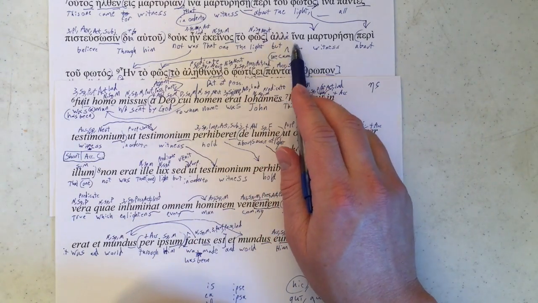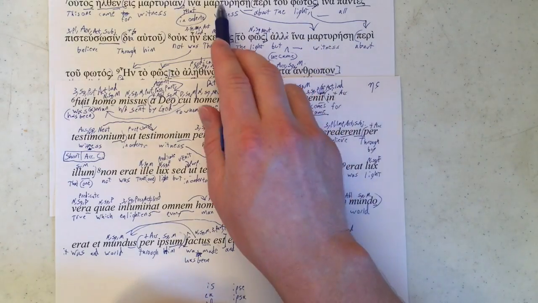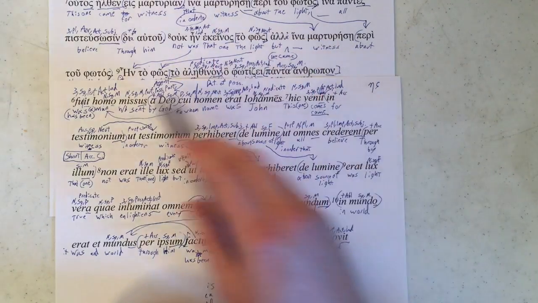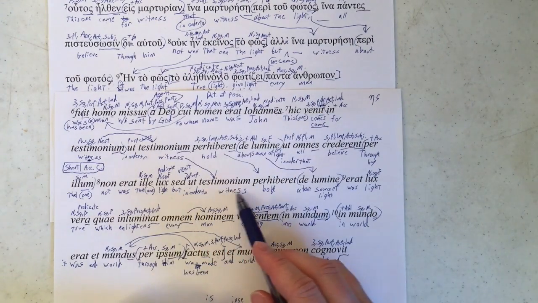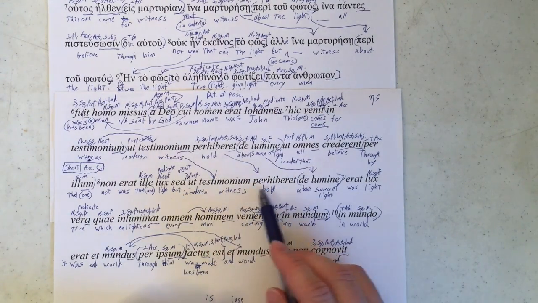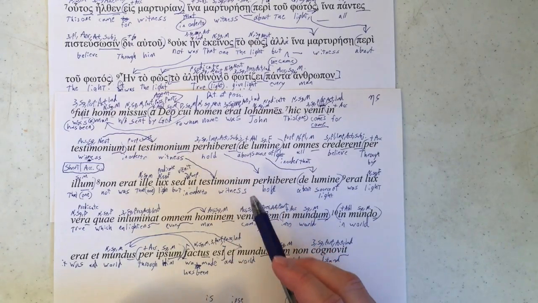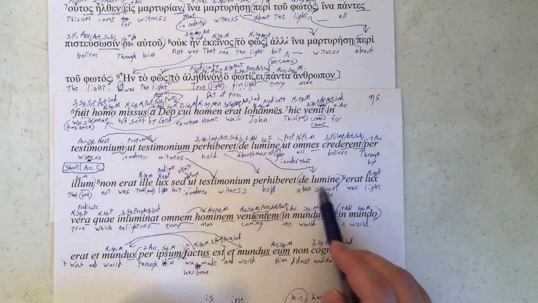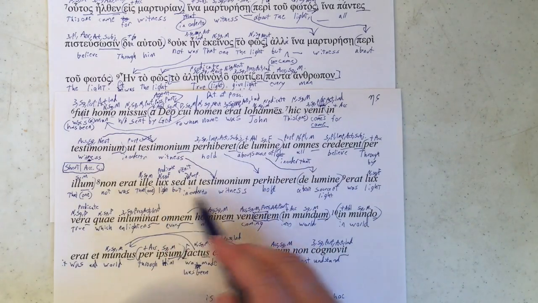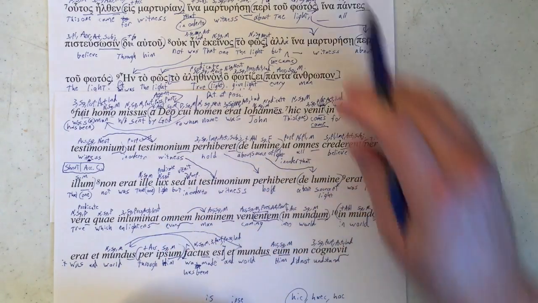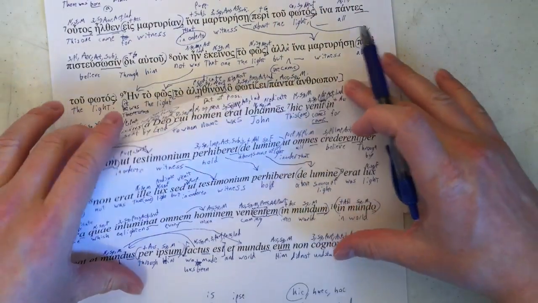Okay, but purpose clause, we've got the same martyrese there about the light, and in our Latin we've got but in order to hold a witness, again we've got that same clause there. So there's internal consistency. We've got de lumine again. It's very, very strange that he's got lux here, but lumine there and there. Already commented on that.